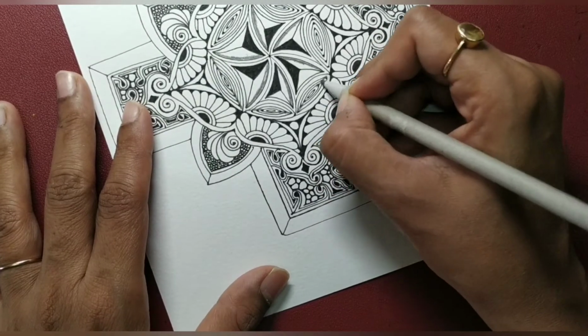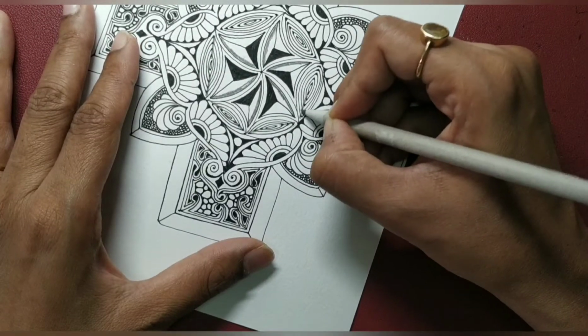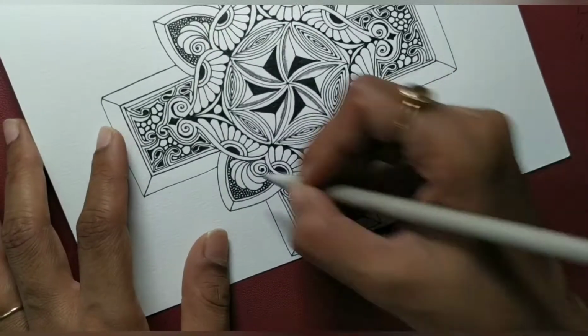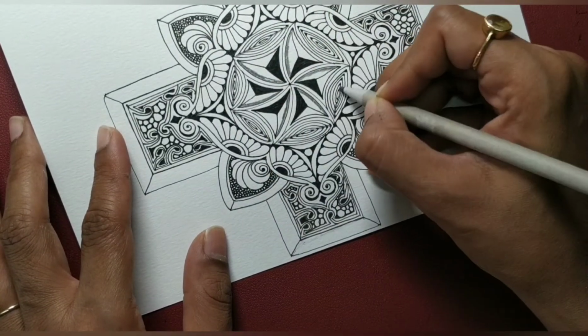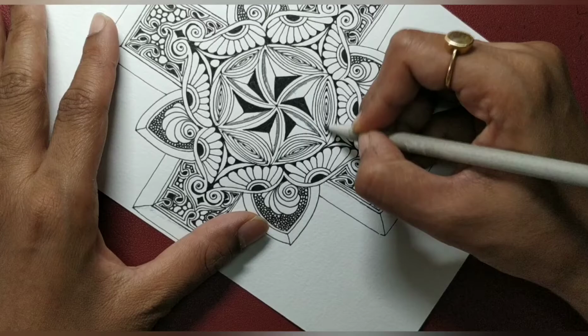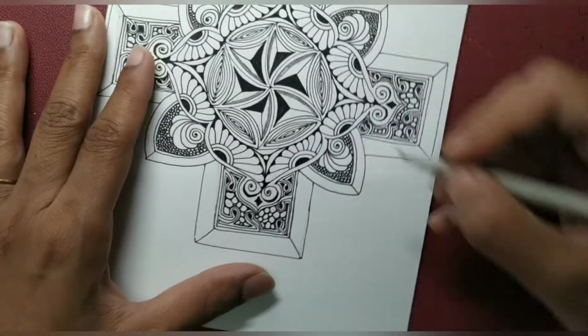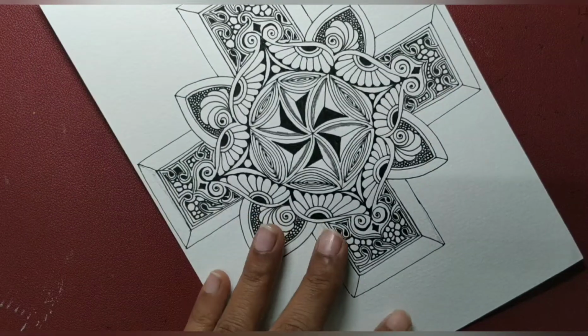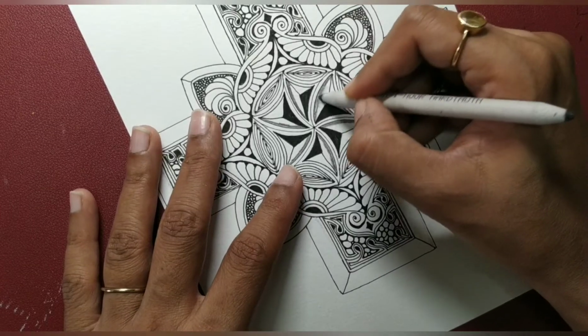You can also highlight one side, right? So one side you can make it dark, and the other side you can highlight, even that is possible. So let's see how we want to do it. So I'm just going to nicely blend.